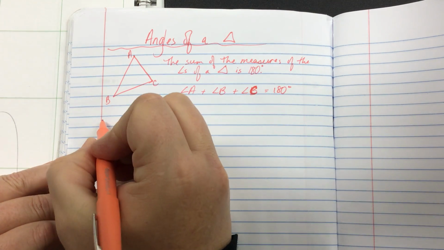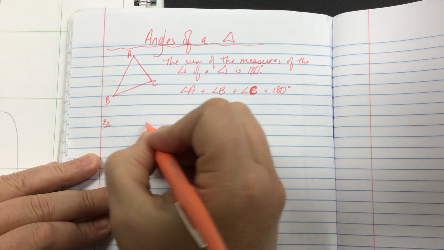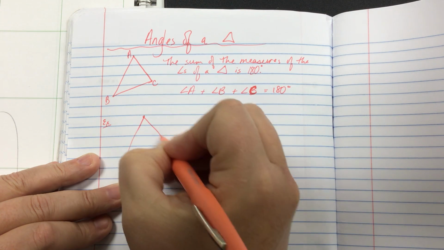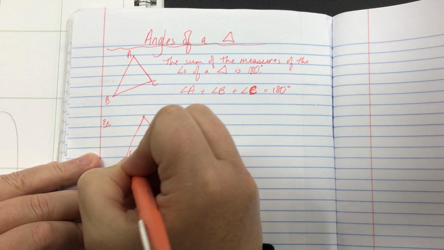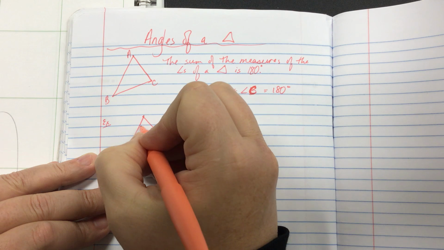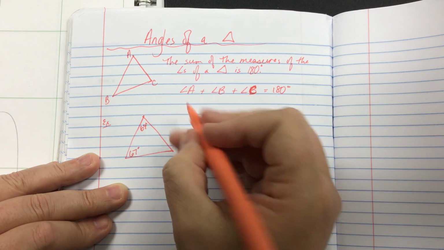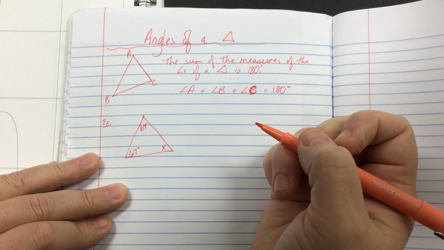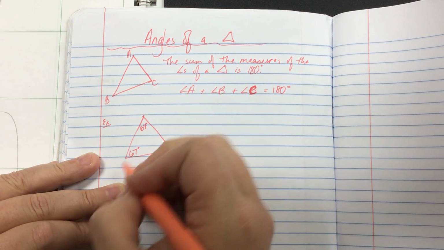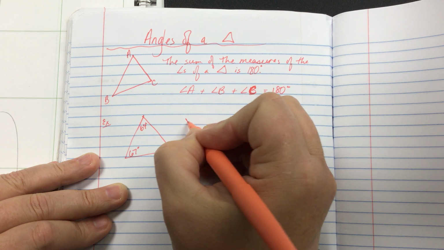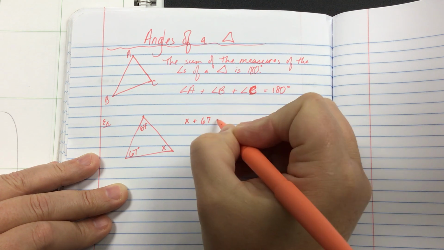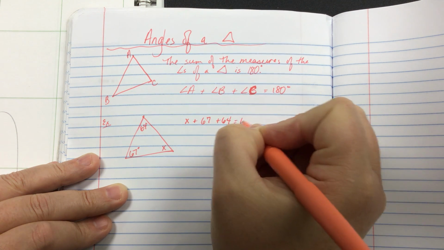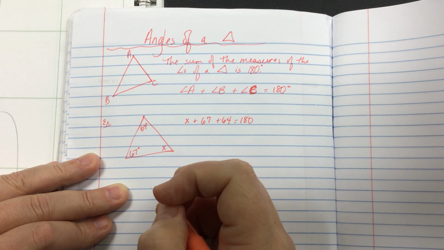Okay, so let's take a look at a few examples. So in the first one, we know that one angle is 67 degrees, one angle is 64 degrees, and one angle is x. So the directions say to find x. These are the three angles of a triangle, so when I add them together, x plus 67 plus 64 has to give me 180 degrees.